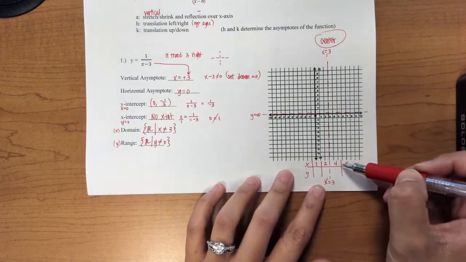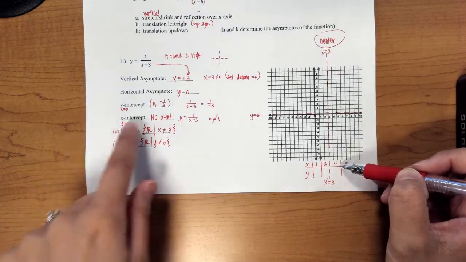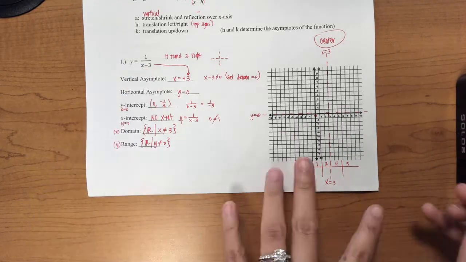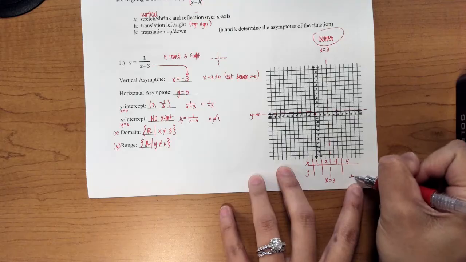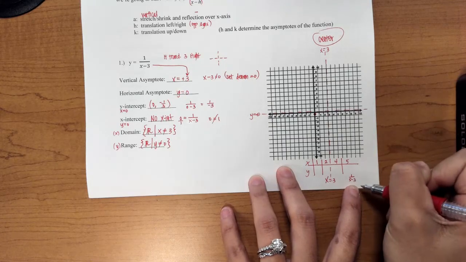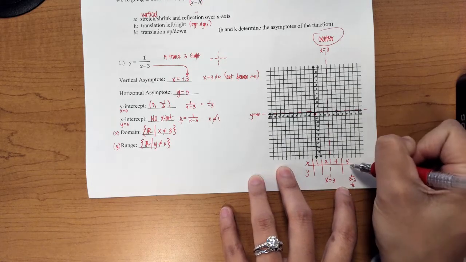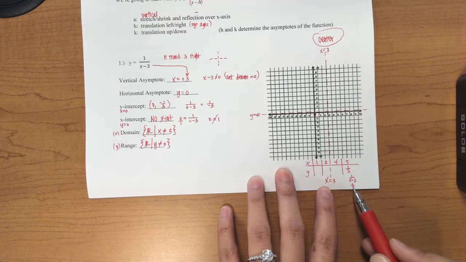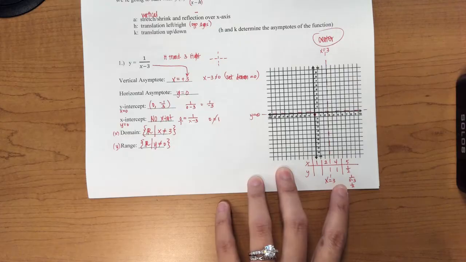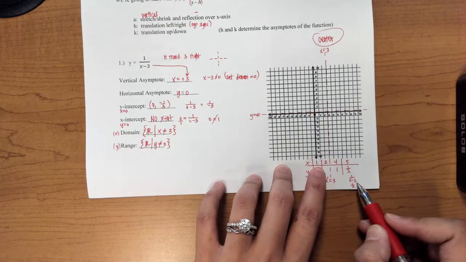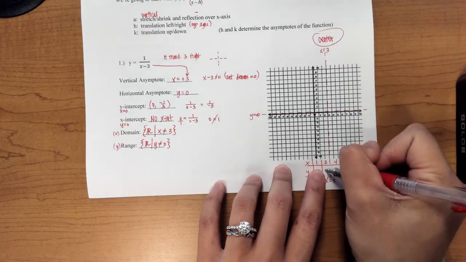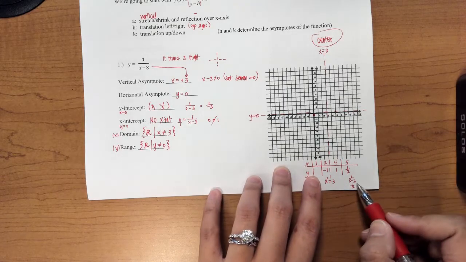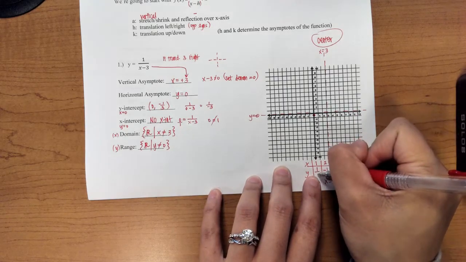And so when you plug it in, you are going to plug it into here. You can show work below or do it in your head, whatever works best for you. But essentially, plugging in 5, you get 1 over 5 minus 3, which is 1 over 2. If I plug in 4, 4 minus 3 is 1, so 1 over 1 is 1. Plug in 2, 2 minus 3 is negative 1, so 1 over negative 1 is negative 1, and then for 1 it would be 1 over negative 2.